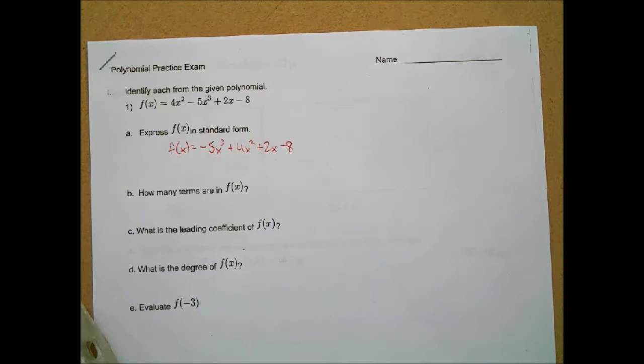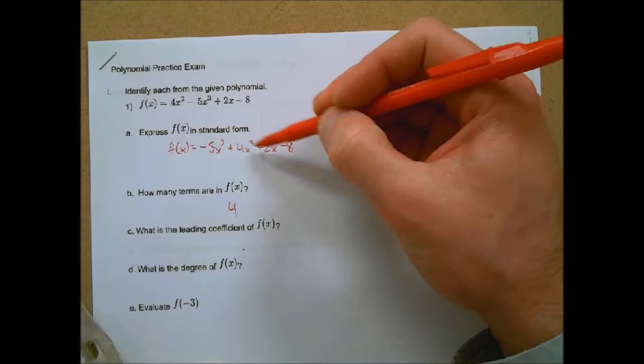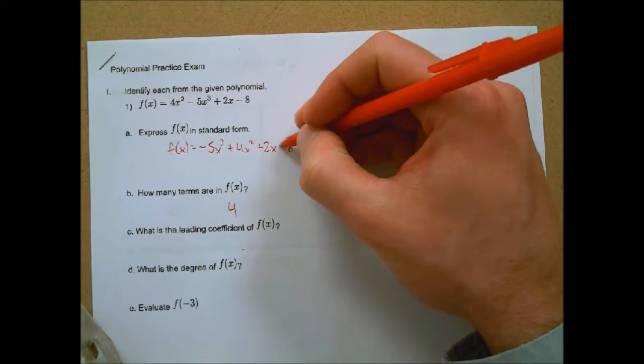Erica, how many terms are in this polynomial? I see 1, 2, 3, 4. Four terms. Remember, folks, terms are separated by addition or subtraction.